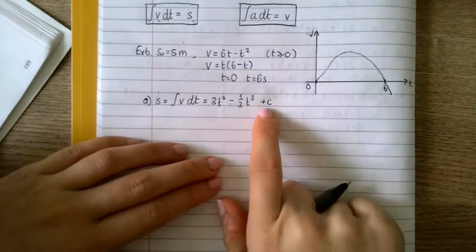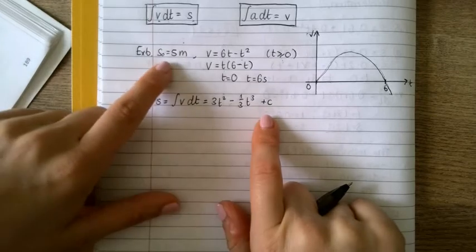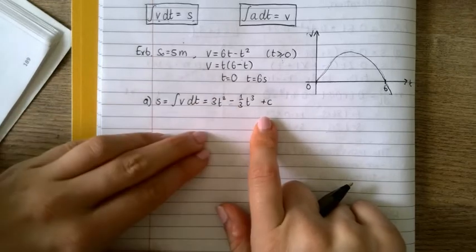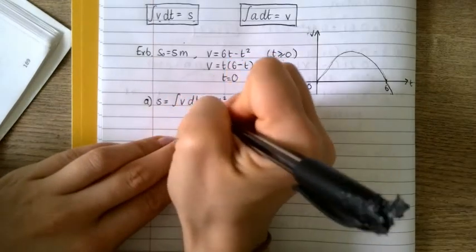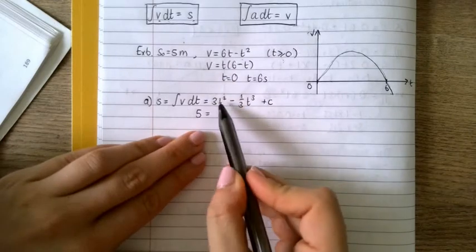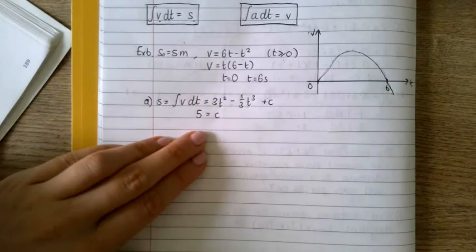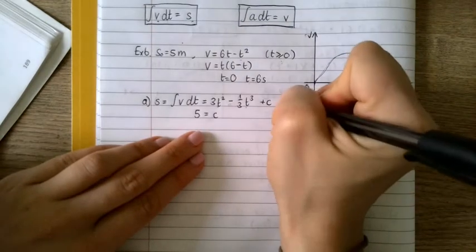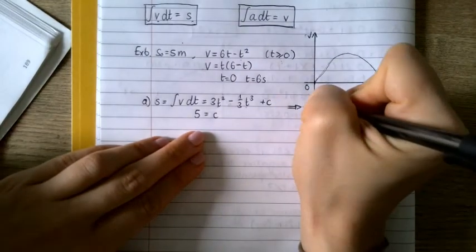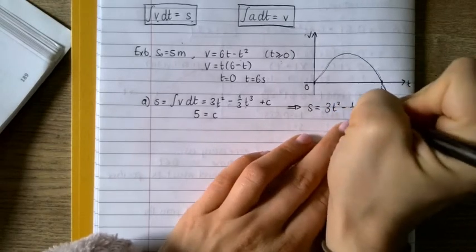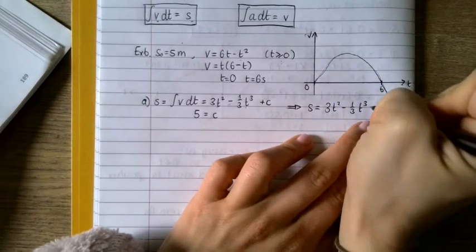To find my constant of integration, I use my starting condition that at t equals 0 my initial displacement is 5. So all of this is equal to 5 when t is 0. This term will be 0, this term will be 0, and we'll only be left with c. So the function for the displacement is 3t squared, subtract a third t cubed, plus 5.